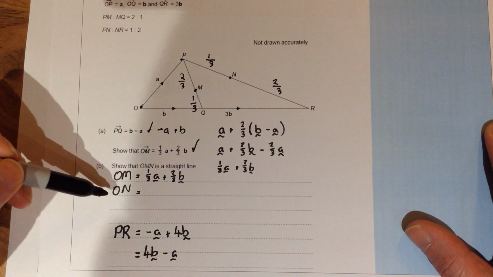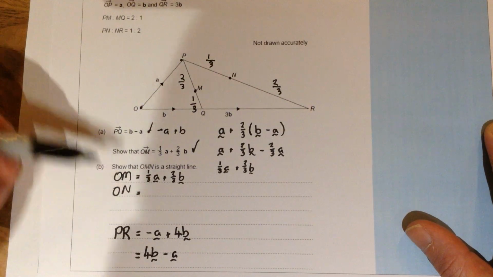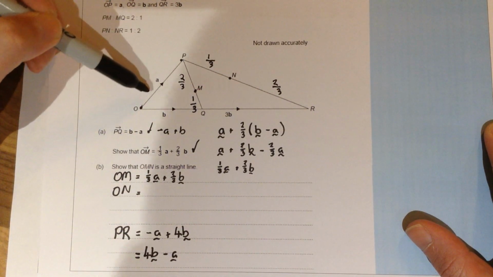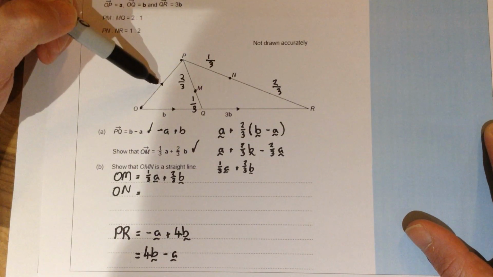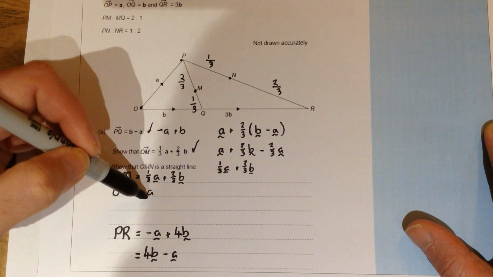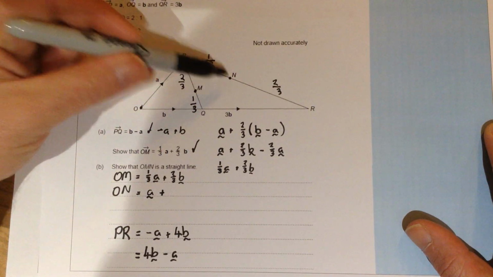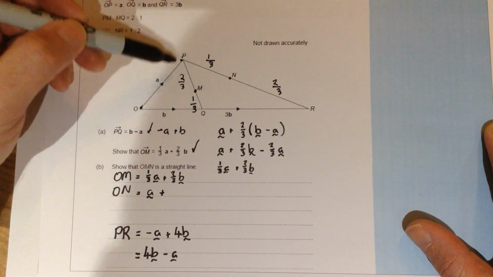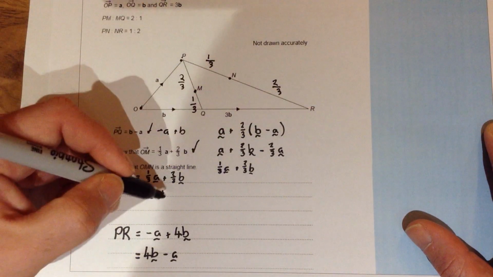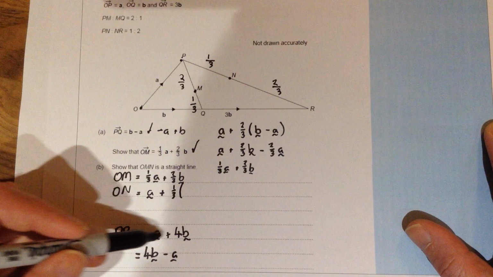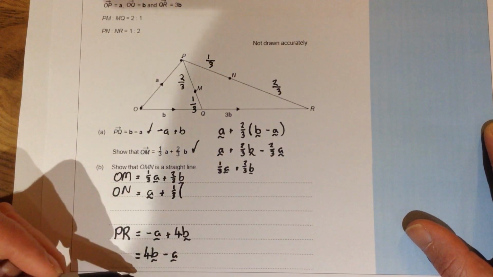So back to ON. To go from here to here, I would go along this line here, so along A, plus, and then go from P to N. Now this is just a third of that full line. So I would have a third of the full line from P to R, which we've just worked out here.